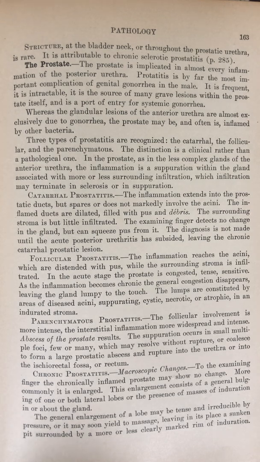Follicular prostatitis. The inflammation reaches the acini, which are distended with pus, while the surrounding stroma is infiltrated. In the acute stage, the prostate is congested, tense, and sensitive. As the inflammation becomes chronic, the general congestion disappears, leaving the gland lumpy to the touch. The lumps are constituted by areas of diseased acini, suppurating, cystic, necrotic, or atrophic in an indurated stroma.